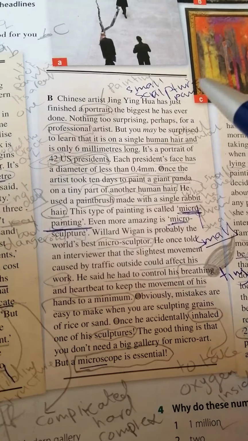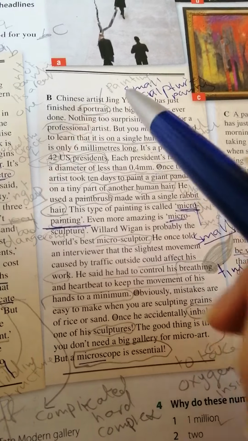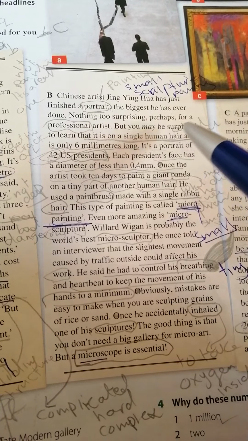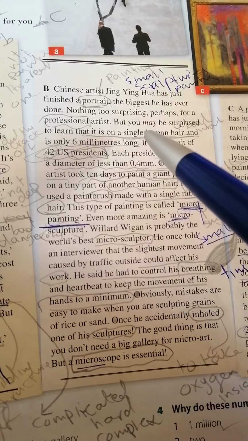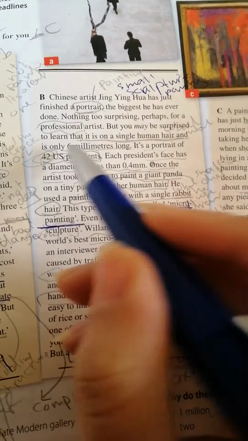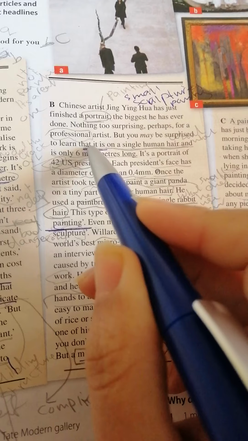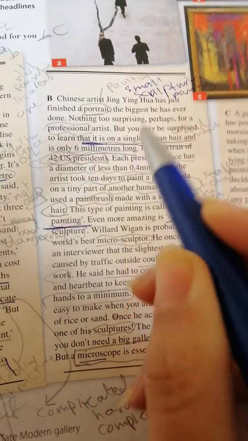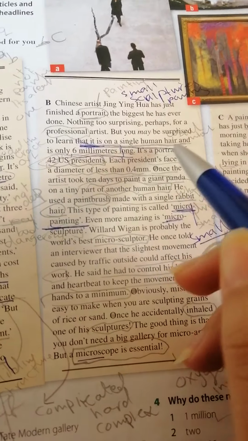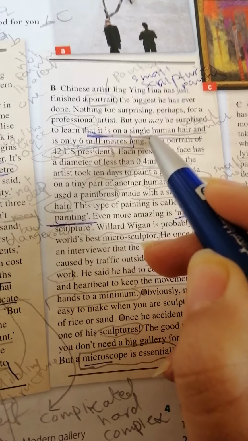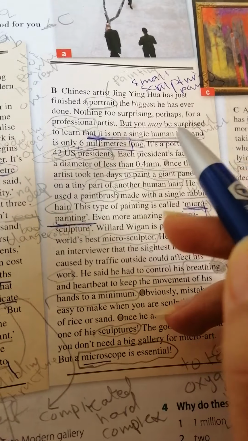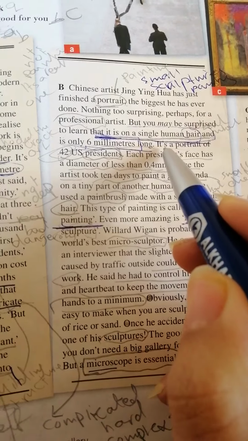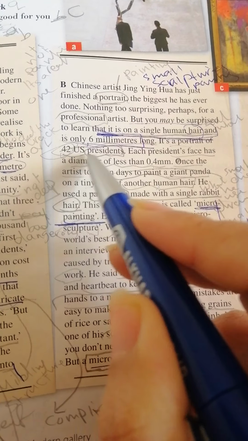All right. Chinese artist Ring Ying Hai has just finished a painting, the biggest he has ever done. Nothing too surprising, perhaps, for a professional artist, but you may be surprised to learn what is so special about the painting. It is on a single human hair and is only 6 millimeters long. So its length is only 6 millimeters. And where does he draw it? He draws it on a single human hair. Can you imagine? This painting is drawn on a hair. It's very small, it's very tiny. It's a portrait of 42 US presidents.